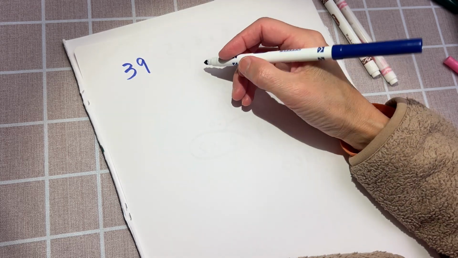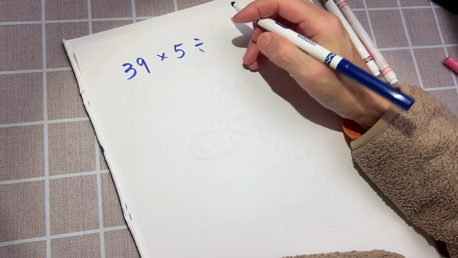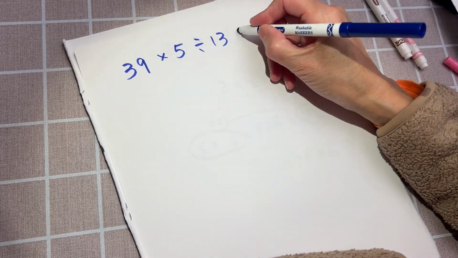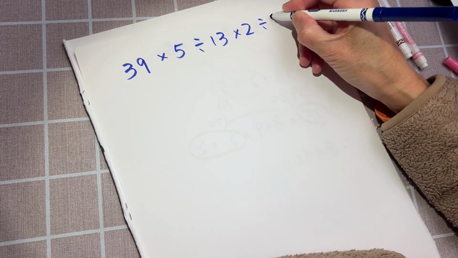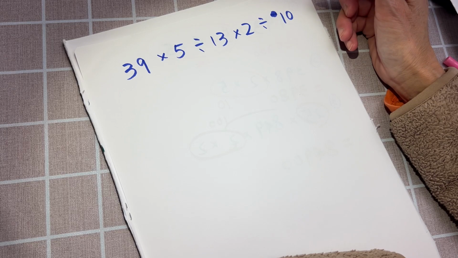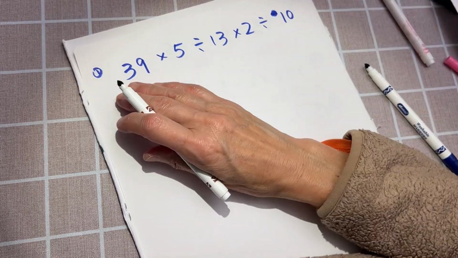39 times 5 divided by 13 times 2 divided by 10. How do we do this?